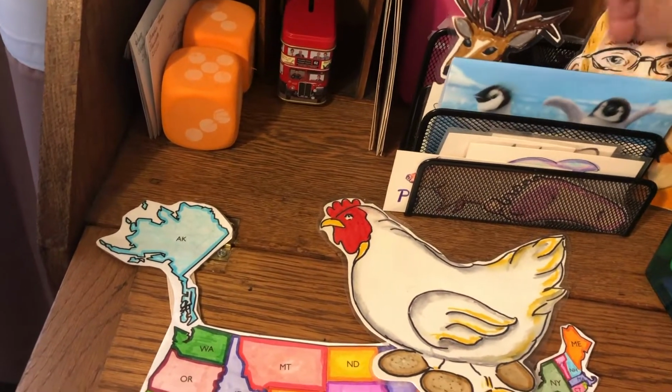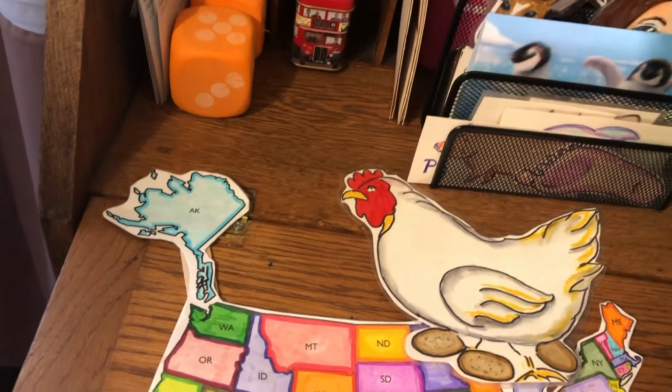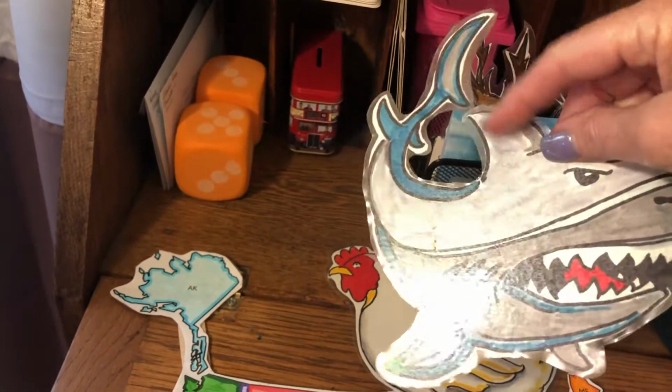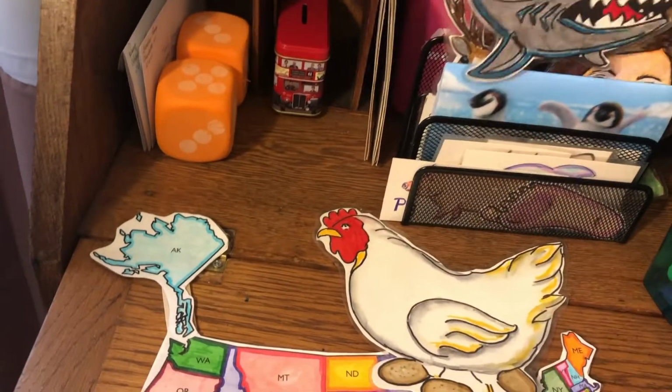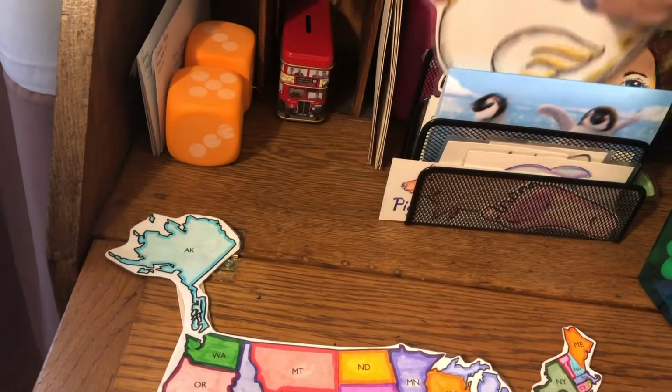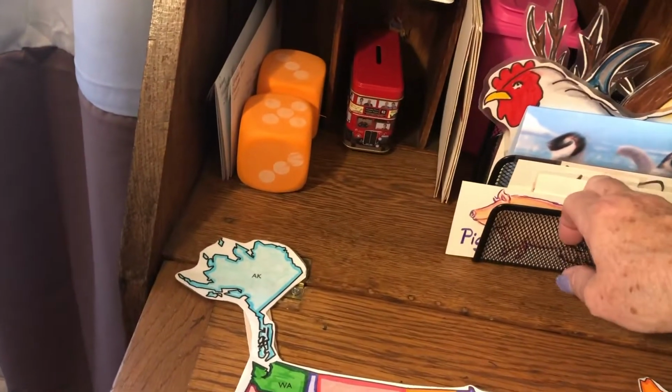And then the other one that I use a good bit is the shark. We talk about fins, we talk about sharks being fish, and when we're talking about the ocean and all that. So these are my little 2Ds that I tend to use the most.